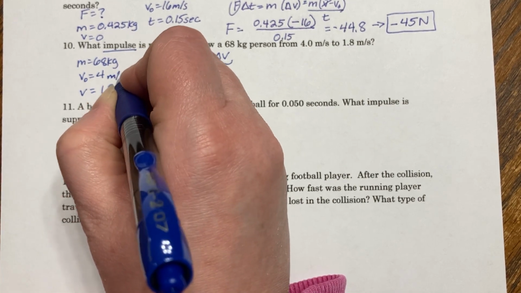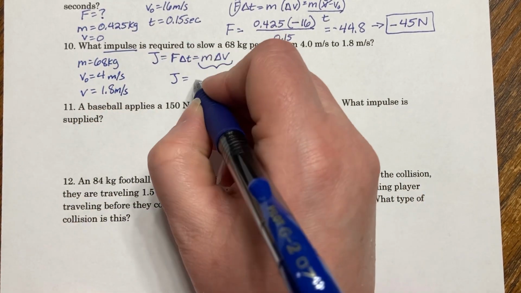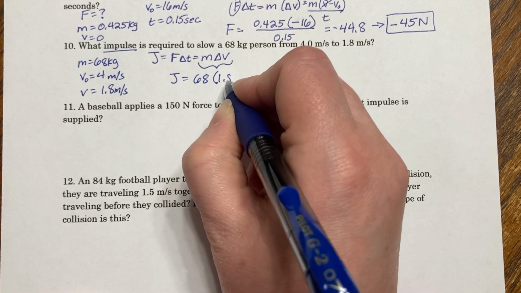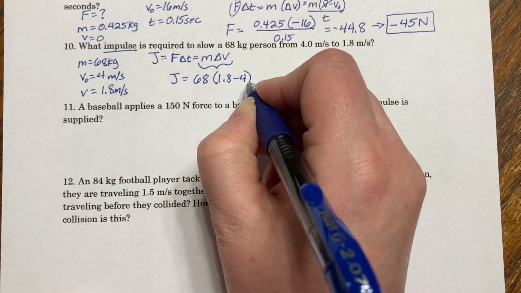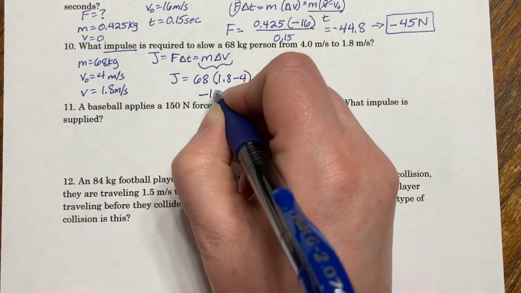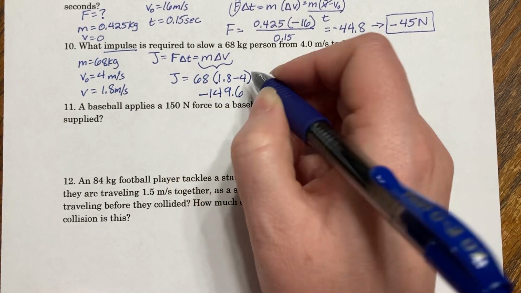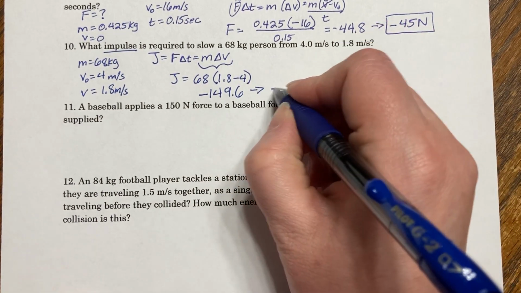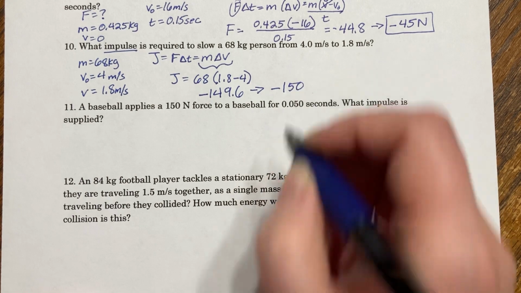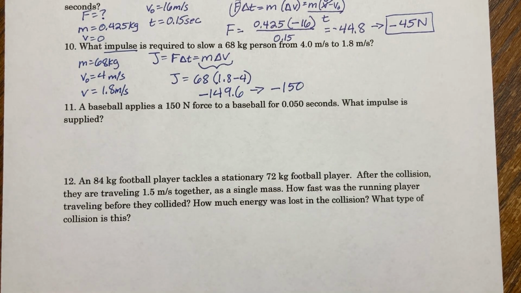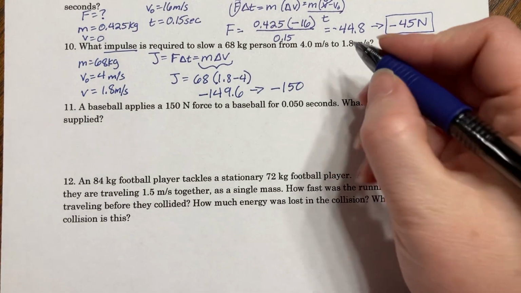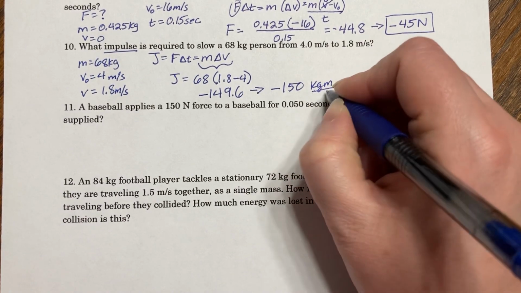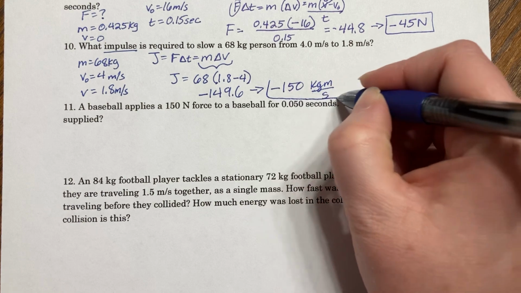Everything's in the right units. So I'm going to do M, which is 68, times final minus initial. So 1.8 minus 4. So I end up with negative 149.6, which is going to round to 2 sig figs, which is negative 150. And then impulse is the same as a change in momentum, so they have the same units. So again, you can do Newton seconds or kilogram meters per second. Those are both equivalent. It's whichever one you like better.